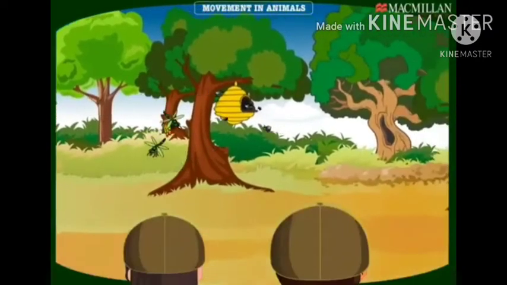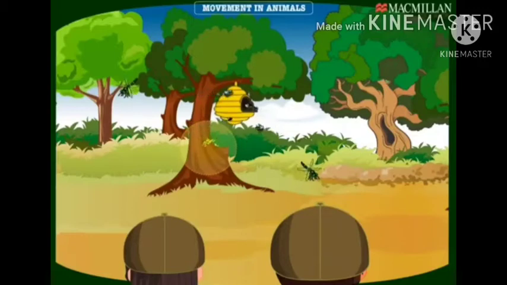There are plenty of insects too that can fly. Bees, butterflies, dragonflies.